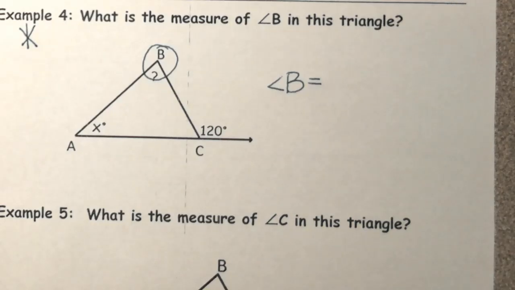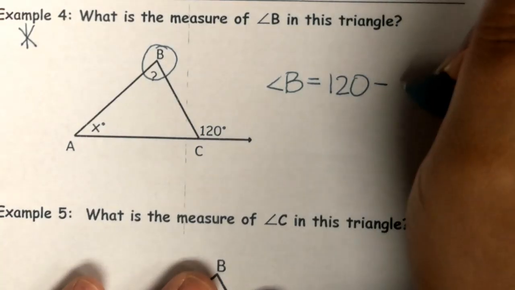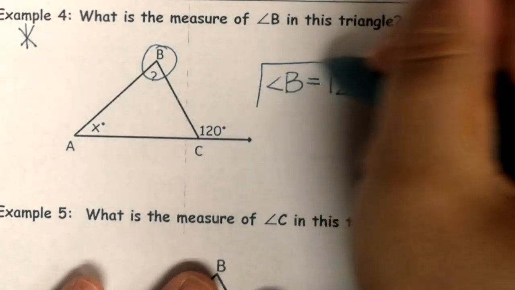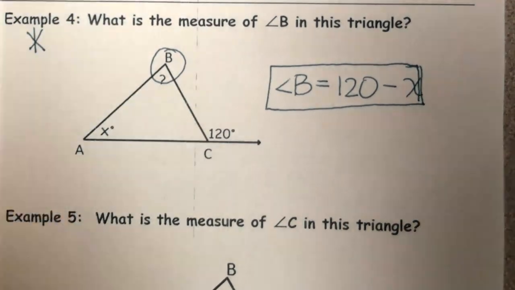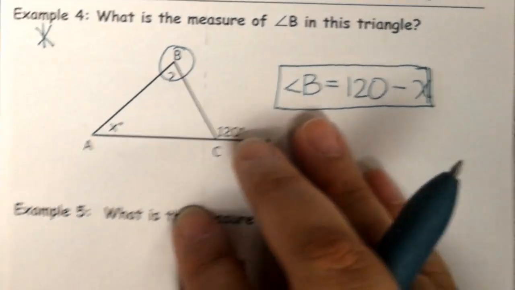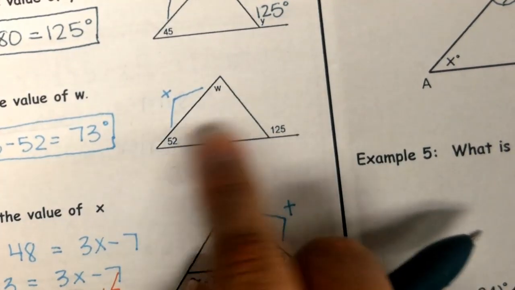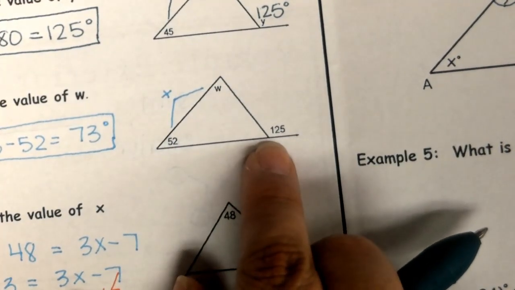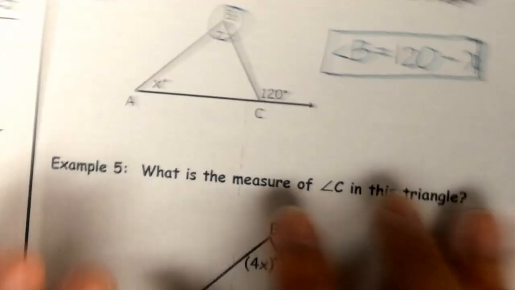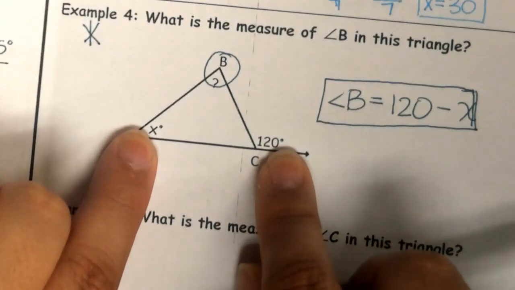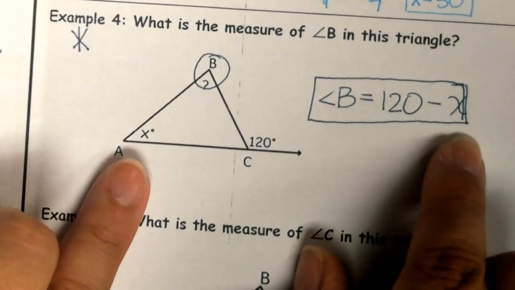Angle C minus angle A. What's angle C? What's angle A? That's all I know. Now, let me pause. Everybody look. Over here, do you agree I gave you the outside and one inside? What did you do? You subtracted them. Look at the board. I gave you the outside and one inside. You subtracted them. Here, I gave you an outside and an inside. I want to know that one. Subtract them.